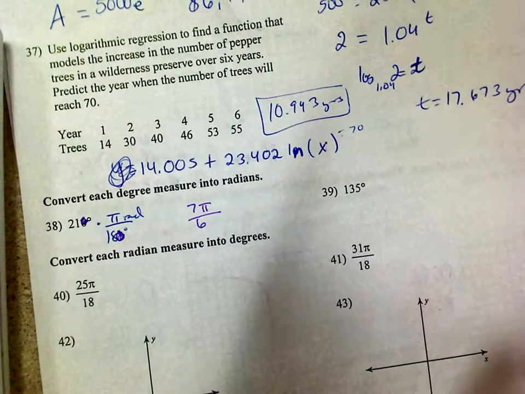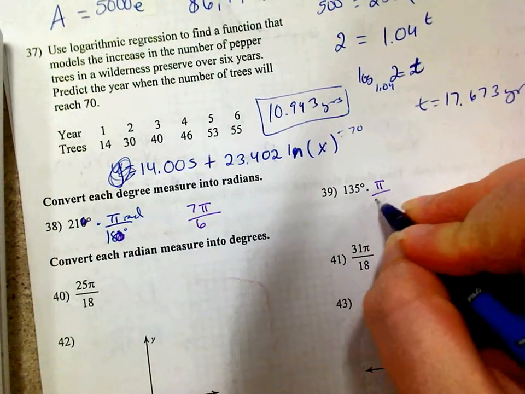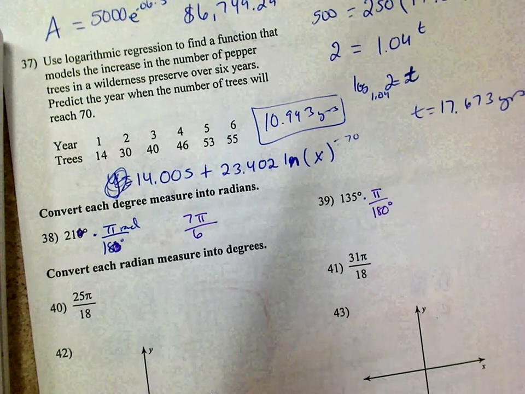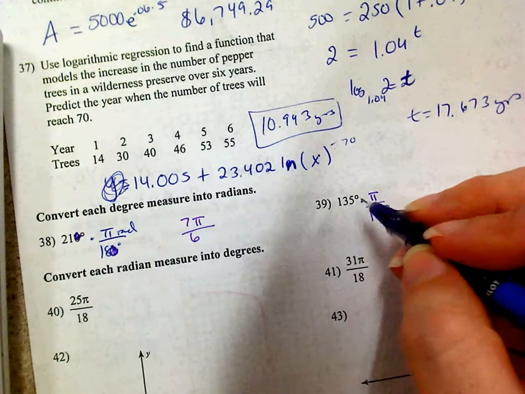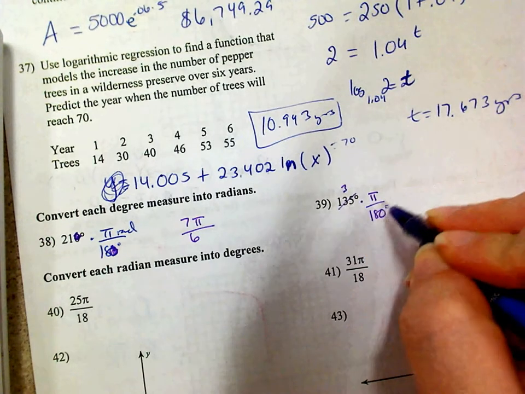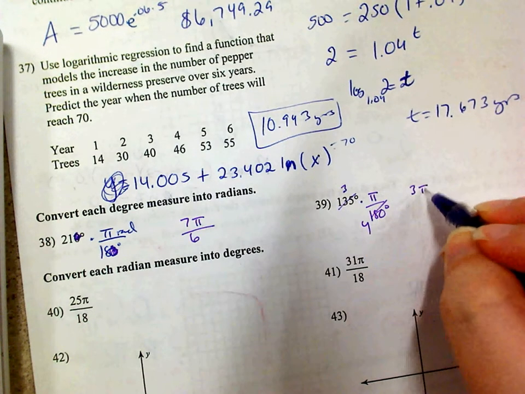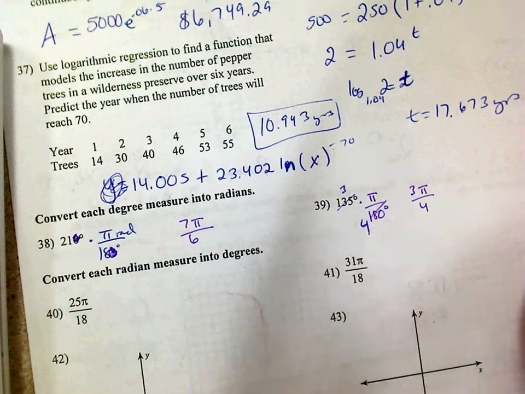I recognize 135 as a multiple of 45. It's actually 3 of them, and 180 is 4 of them. If you need to, you divide by smaller numbers, though, like 5 maybe, and just keep going until you get 3/4 pi. Okay, convert each radian into degrees.